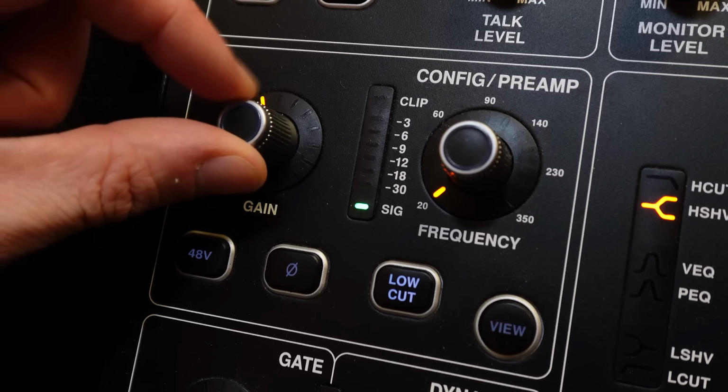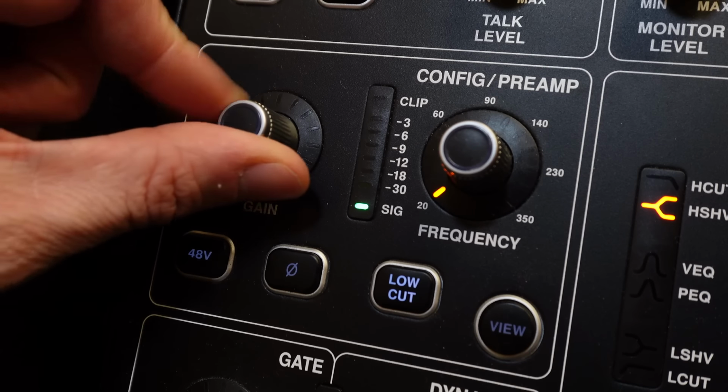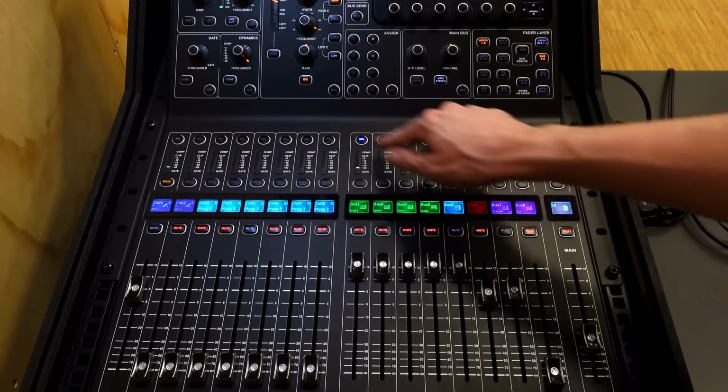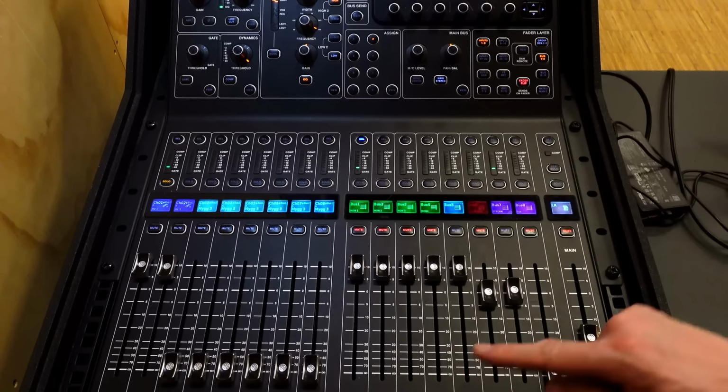If your fader is at 0 and you apply no gain because your main system is loud enough, what about your monitors? Are you sure your monitors are loud enough? This is how you end up with your monitor faders all the way at full, but the artist on stage still asking for more.